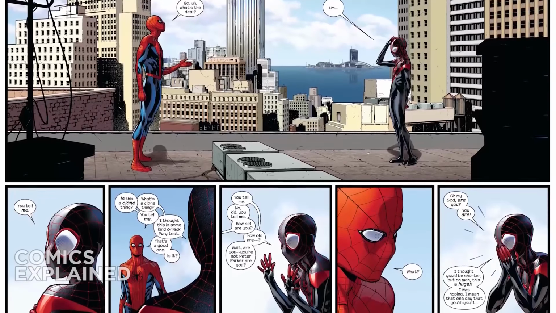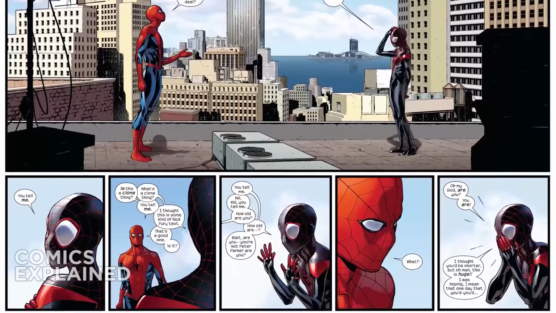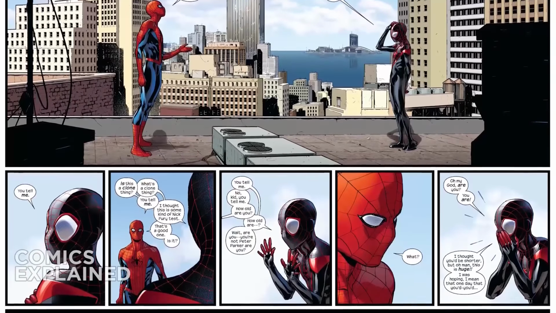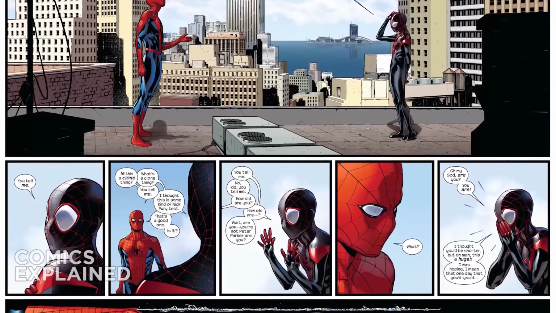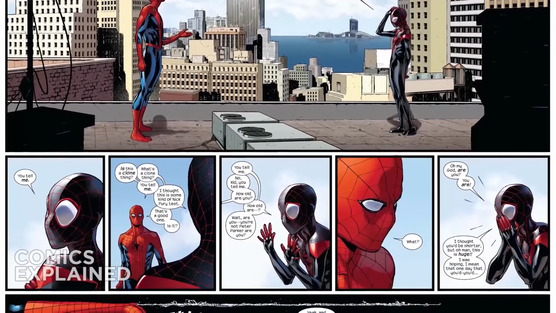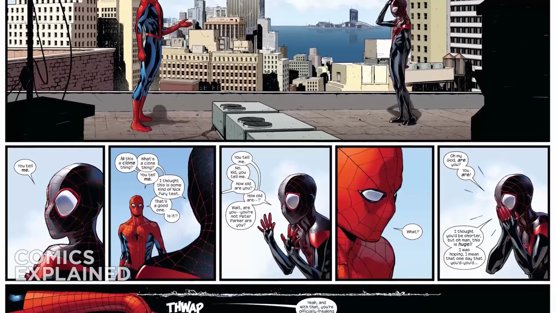And because of this, a kind of fight starts to break out between Peter and Miles, because Peter's like, okay, you're freaking me out, right? Because they keep going back and forth. Peter's like, what's the deal here? And Miles is like, you tell me. And Peter's like, is it a clone thing? And he's like, what's a clone thing? And it's like, you tell me. He's like, I thought this was some kind of Nick Fury test. Is it a Nick Fury test? And Miles is like, you tell me. Just going back and forth, right?